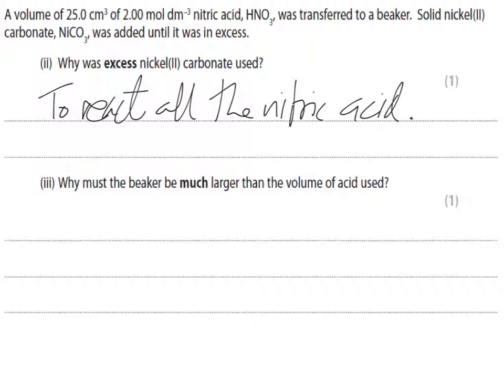The carbonate forms carbon dioxide, and that is going to make your mixture fizz a huge amount when you're adding the carbonate. It's going to bubble very, very vigorously, and that will cause frothing, and you don't want any of the liquid to escape out of the beaker, so you use a much larger beaker so you won't get any spillage.